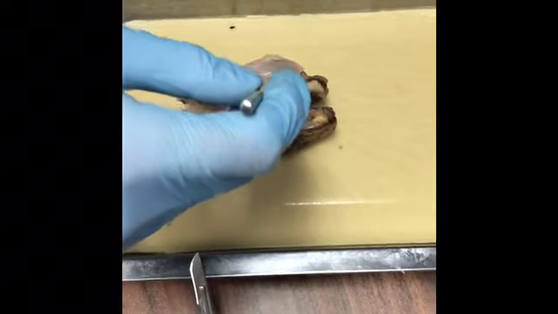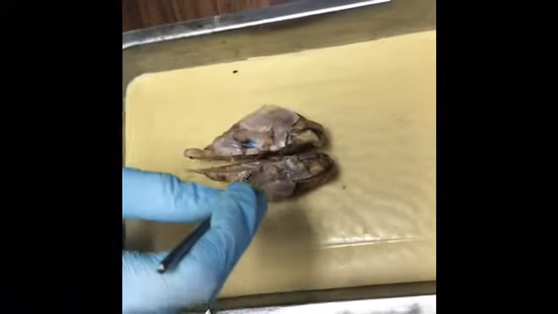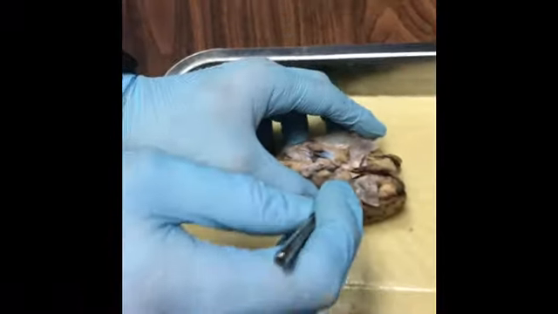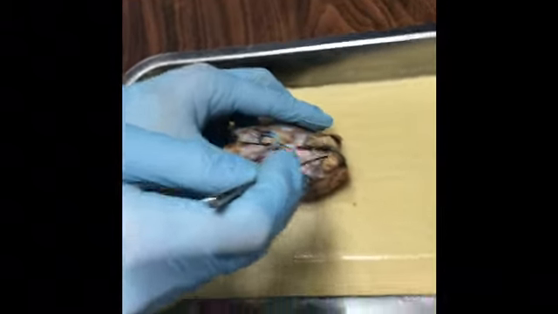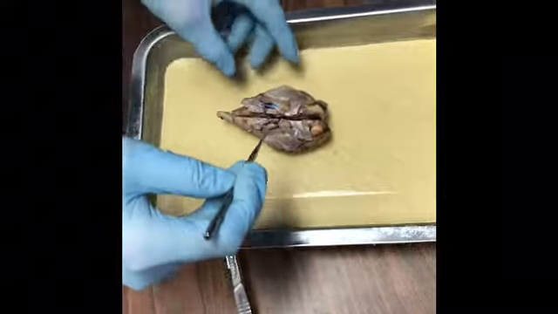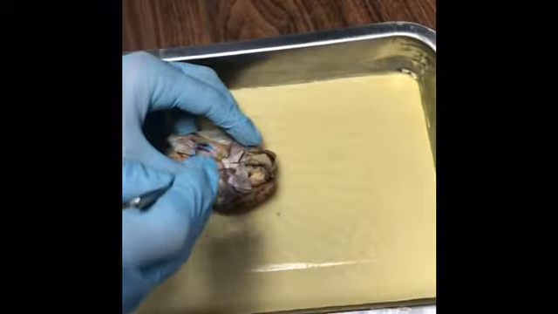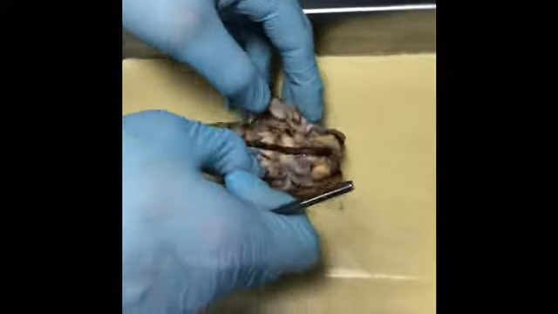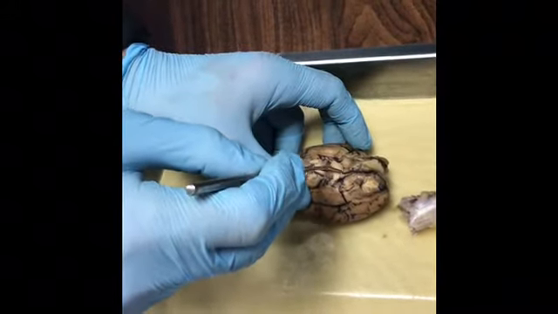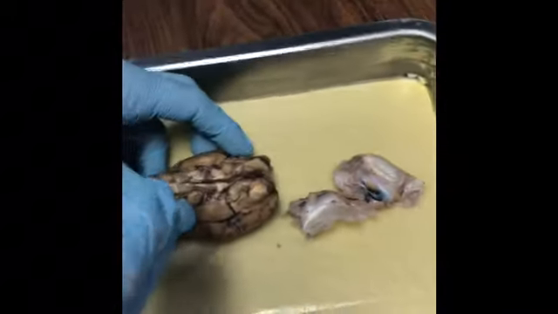So next thing I want to show is the olfactory and the cranial nerves, and that is located here, and that's the olfactory bulb. The connection is the olfactory nerve, and then the optic nerve, which is this part right here, which is cut off. And then where it makes the X, where those pieces would be connected, that is the optic chiasm. And then this bottom part here is the optic tract.